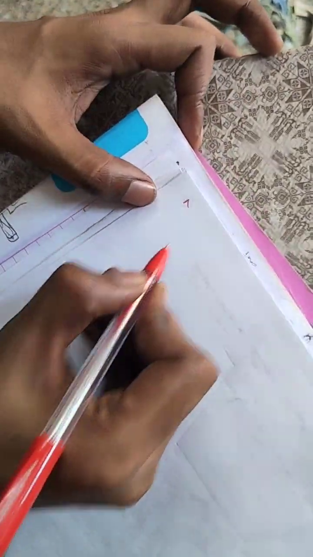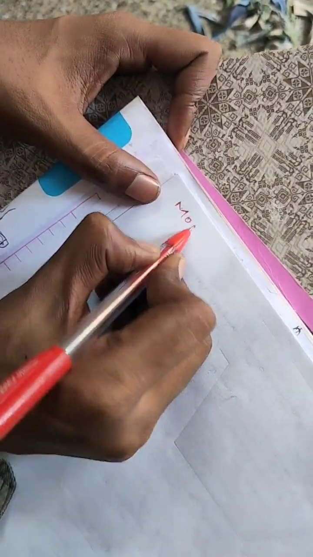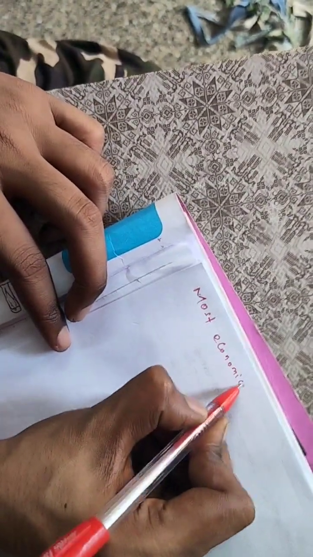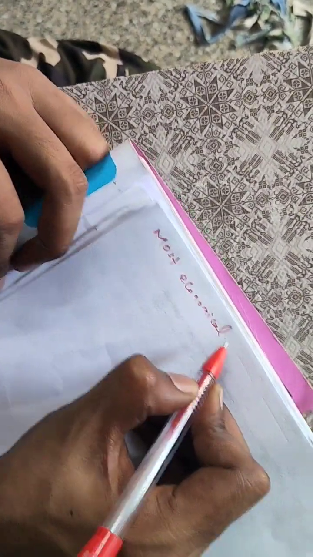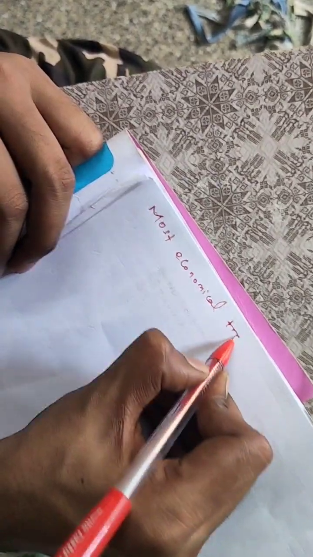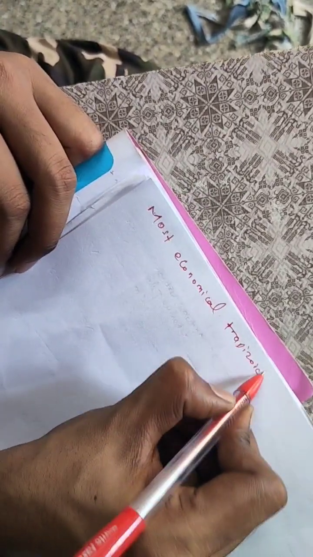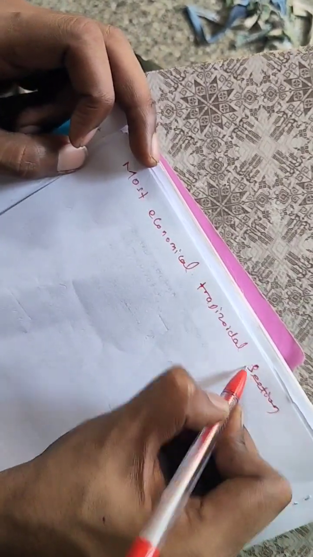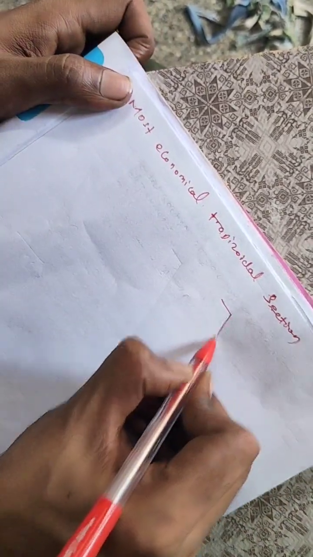Hello friends, today I am going to do the derivation of the most economical trapezoidal section. Trapezoidal section. Here we made one trapezoidal section.